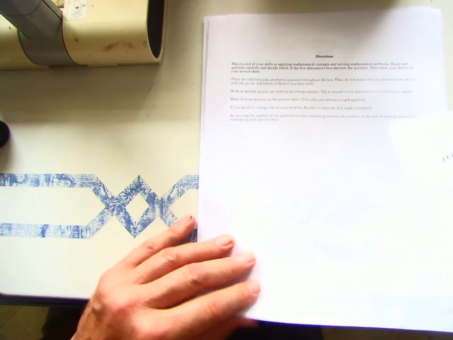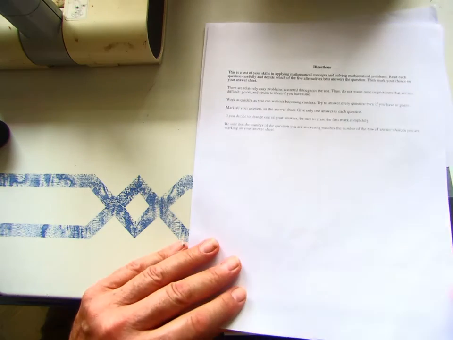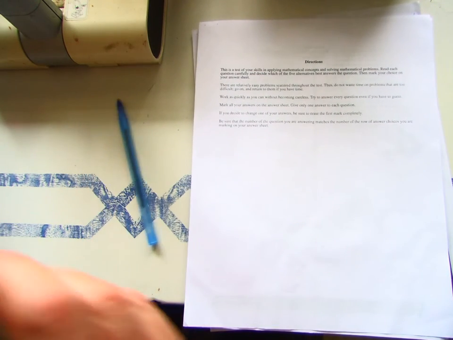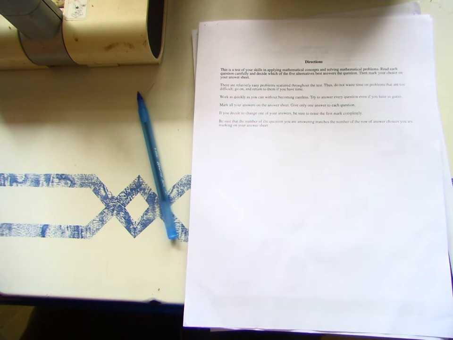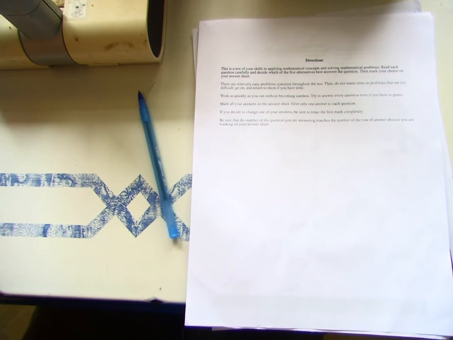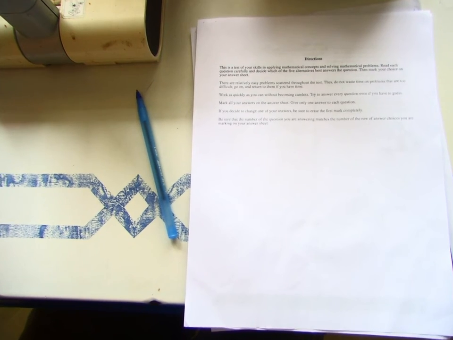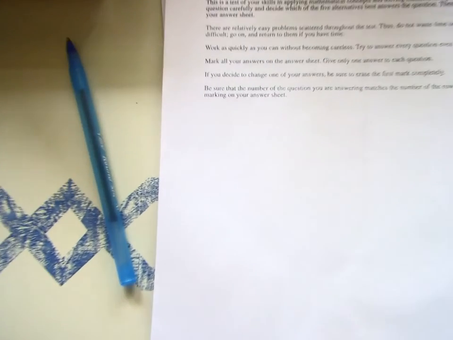Now, they have some directions, which I'll go over. You can't see this now. I'm going to try to get a little bit closer here, see if I can do this. There we go, much closer. Okay.